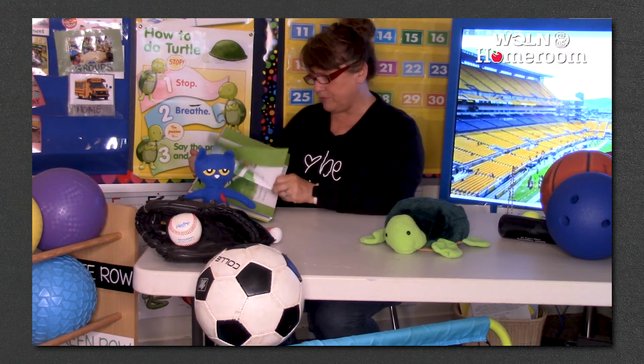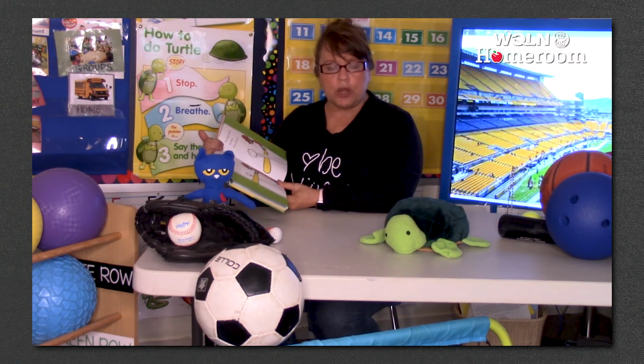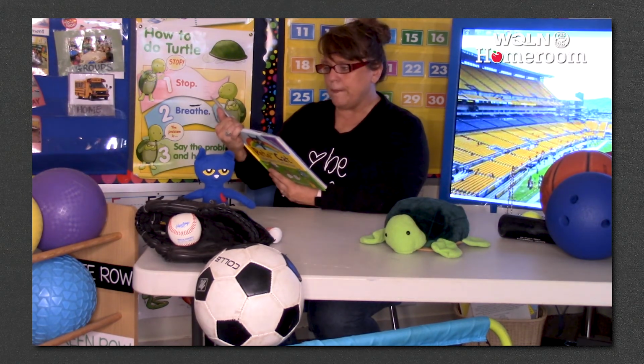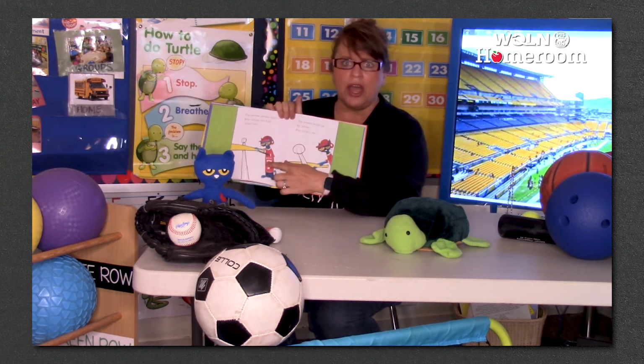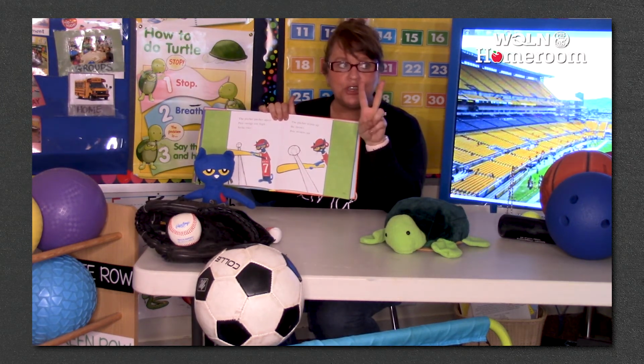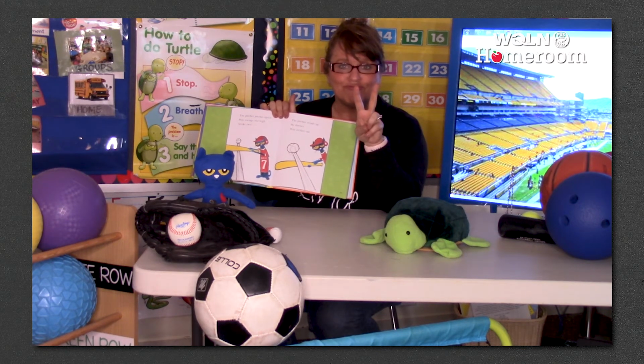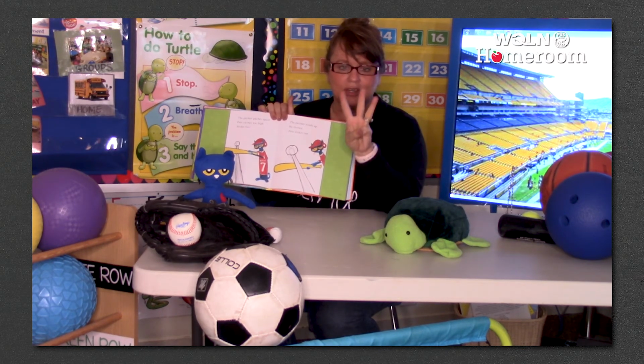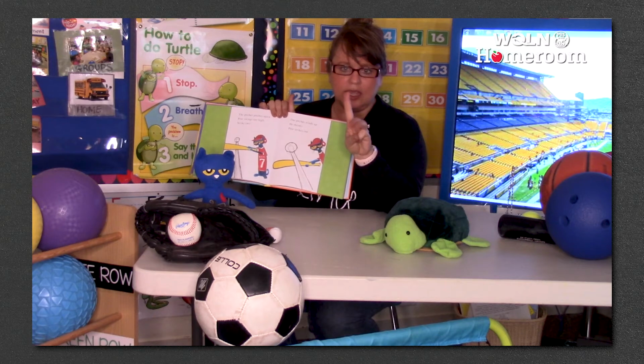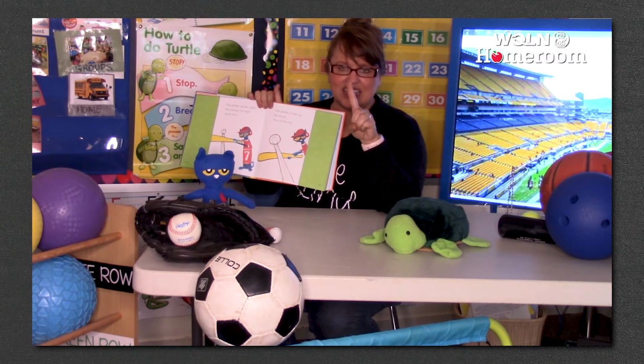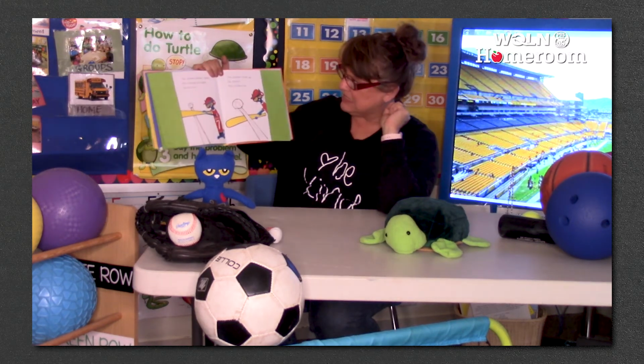You can do it. The pitcher pitches the ball again. Pete swings too high. Strike 2. Now he has 2. So you're allowed 3, and he's already used 2. So if he gets 1 more strike, he's out.